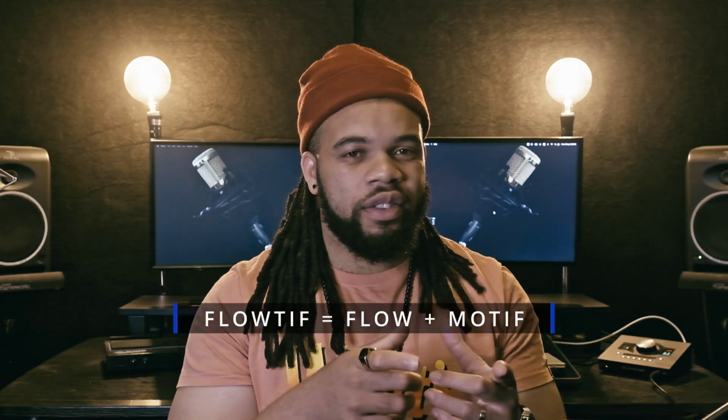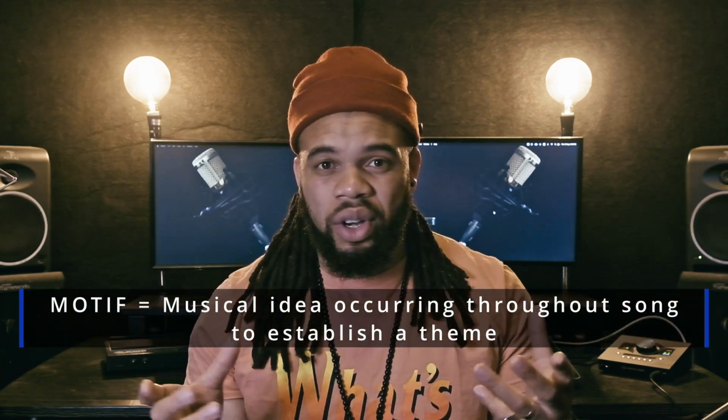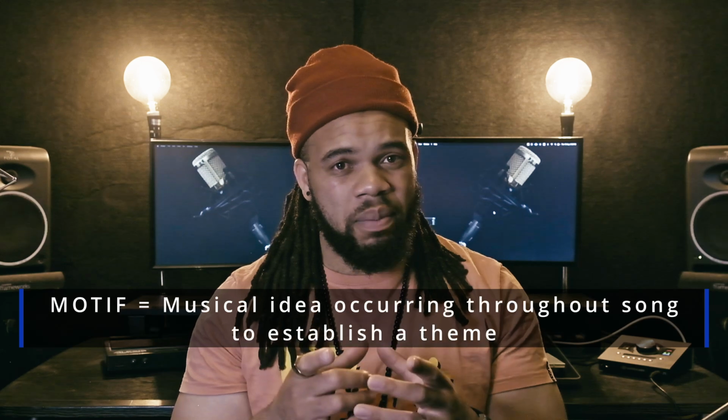What is a Flowtif? It's the adaptation of the concept of a motif, but to rap flow. In music, a motif is a distinct rhythmic, melodic, or lyrical idea sprinkled throughout the song in order to establish a sonic theme. One of my favorite examples of this is Clash by Dave and Stormzy.